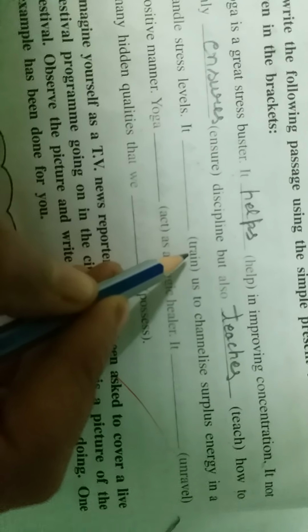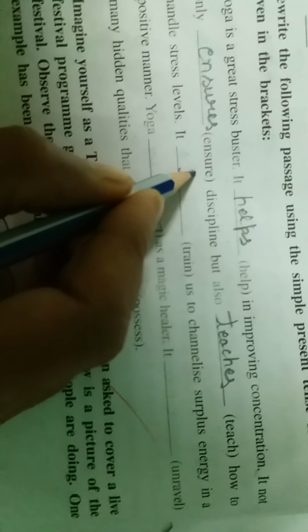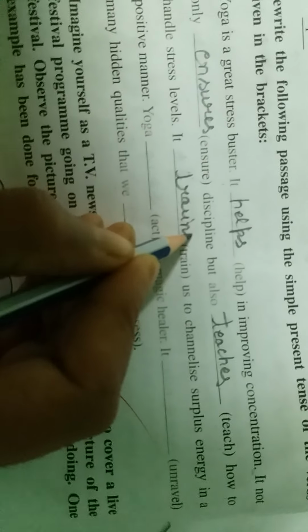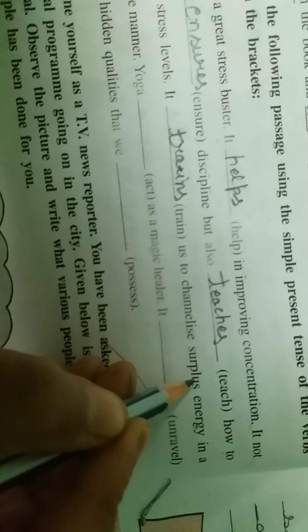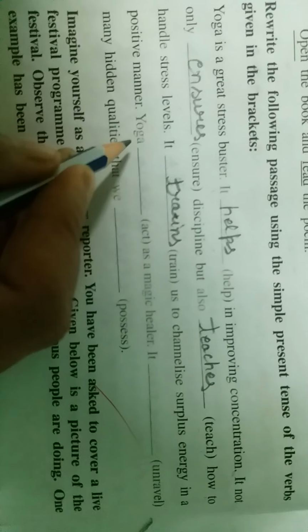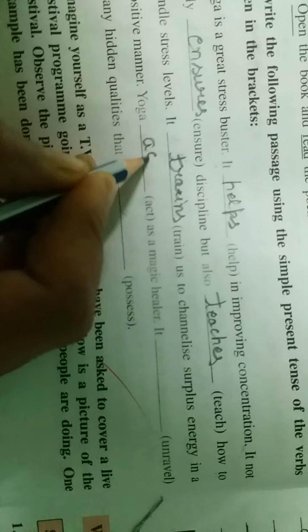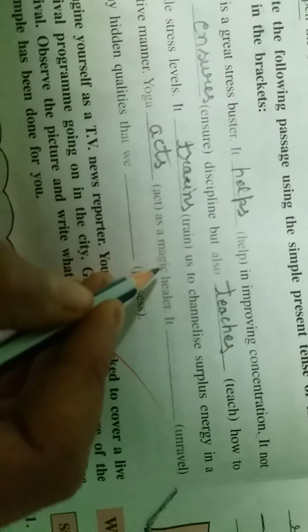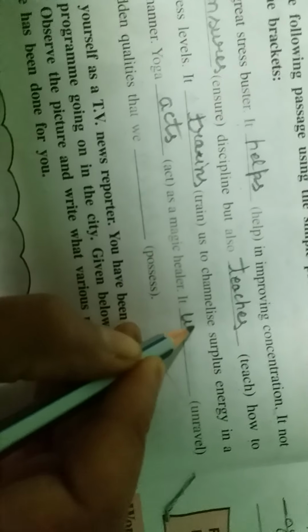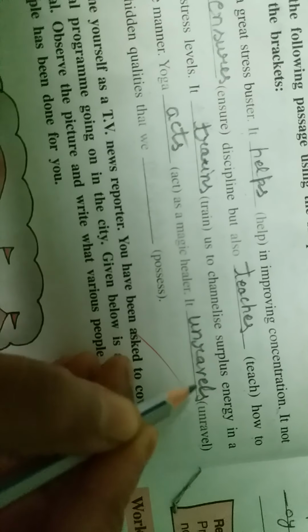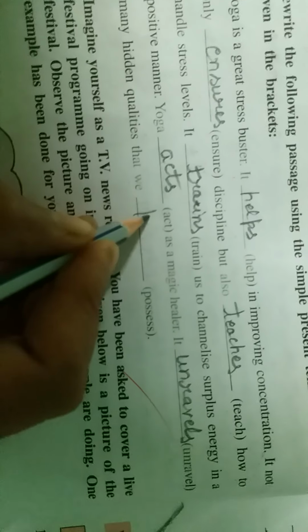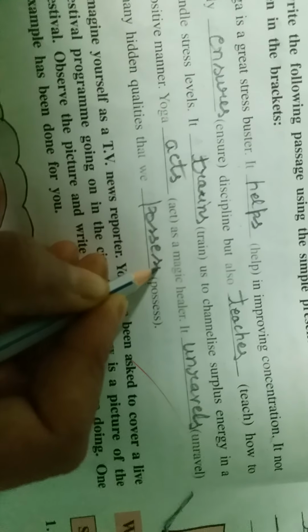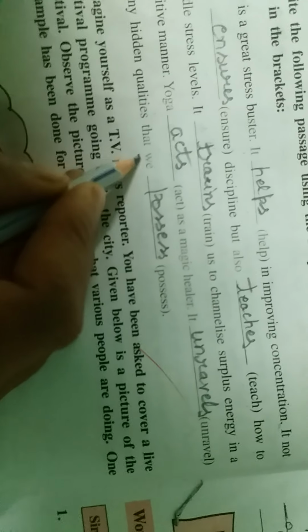Then it dash, verb is train. Again, subject is singular. It trains us to channelize surplus energy in a positive manner. Then yoga acts, with verb s. Yoga acts as a magic healer. It unravels. Unravel is a verb. With unravel s we have added. It unravels many hidden qualities that we possess. Here only possess, no need to use s or es because our subject is plural.